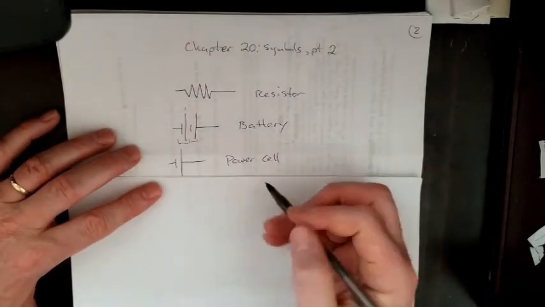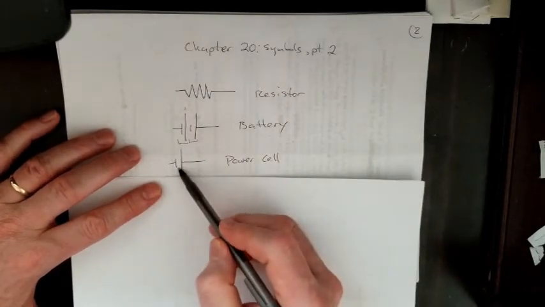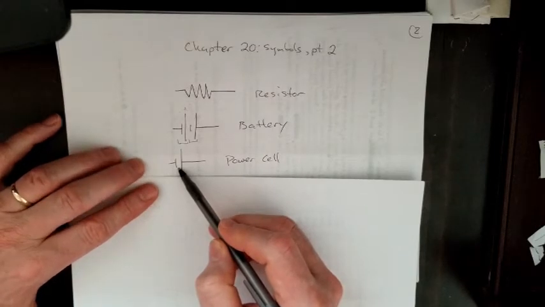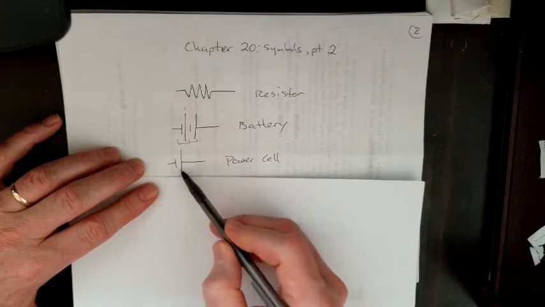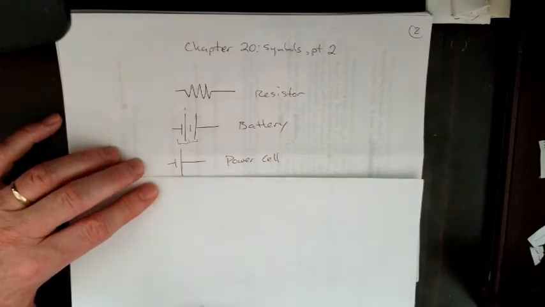However, when I do it, I will also represent this as a battery. This has bugged a couple of students in the past, not many, but just recognize that the purists will say that this is not a battery, this is a power cell. It functions the same from my point of view.